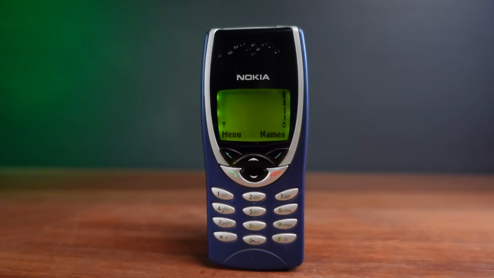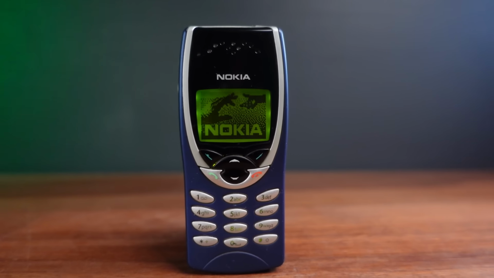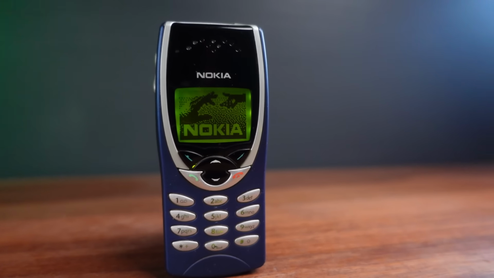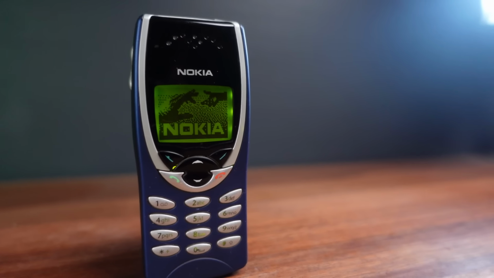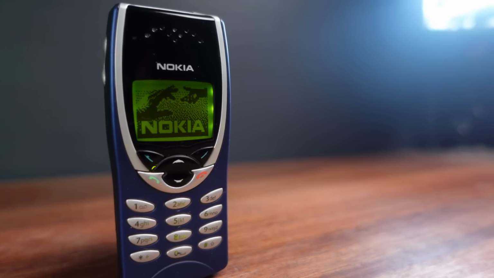I love breathing new life into old devices. Today, I'm going to do something I've been dreaming about for years. Build a game for one of my favourite phones of all time.